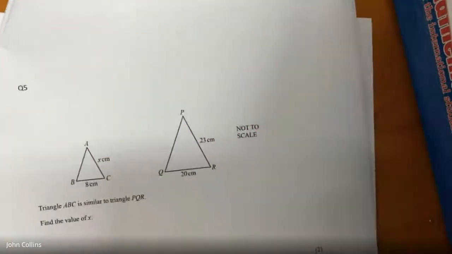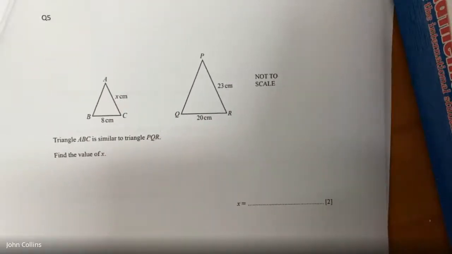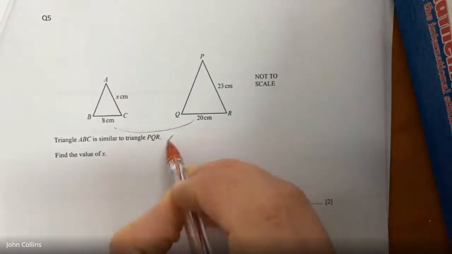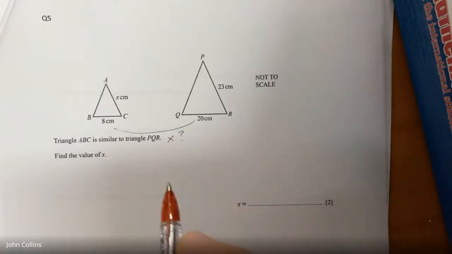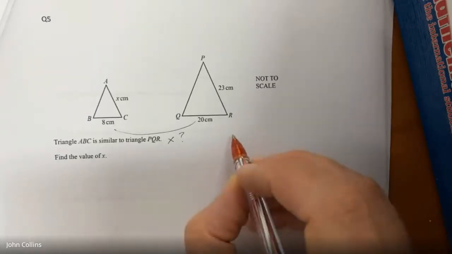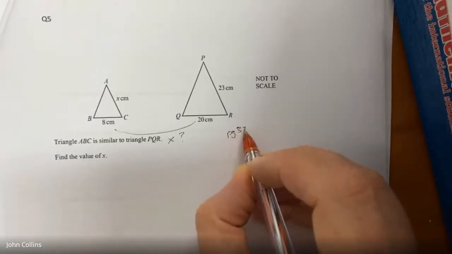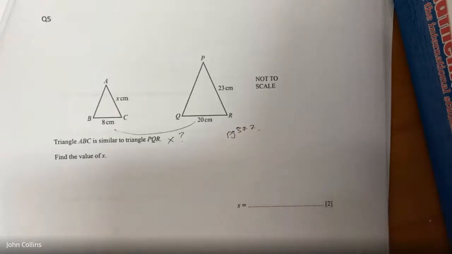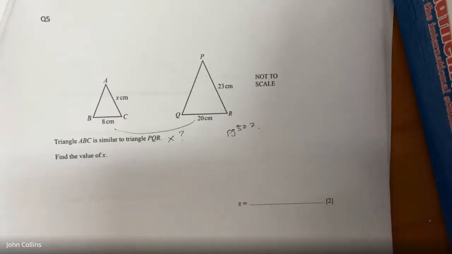For question 5 then, it's back to similar triangles. So once again, it's the same thing as before. How do I get from here to here? What do I multiply by to get from 8 to 20? It's not going to be a whole number, it's going to be some kind of decimal. To figure out how to do that, I again refer you to page 377. We did it last year, if you can remember.